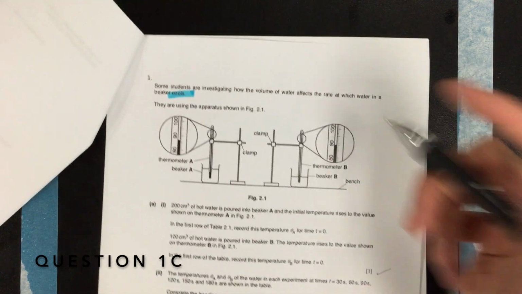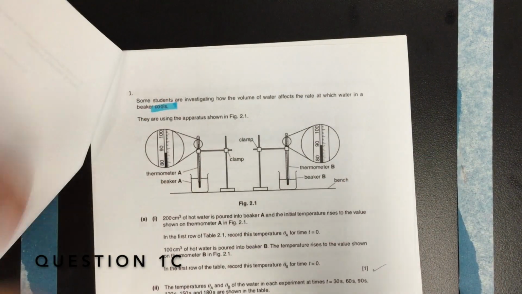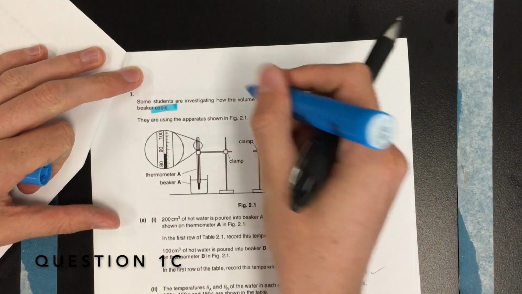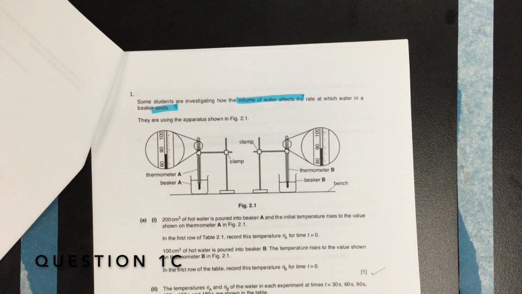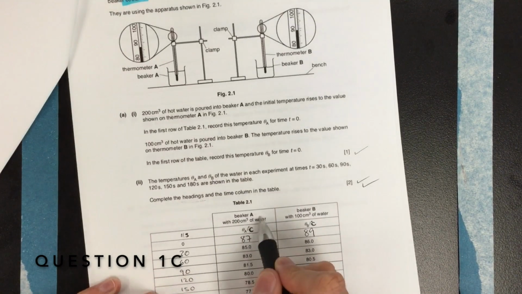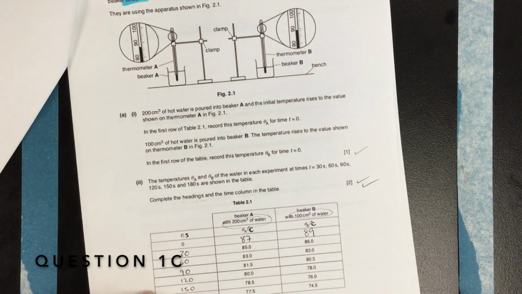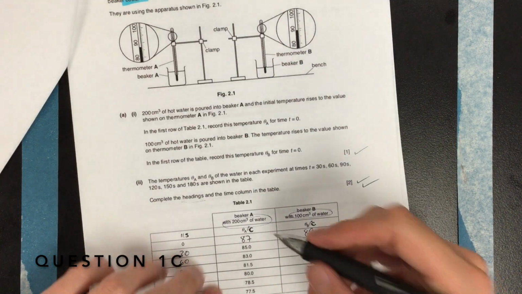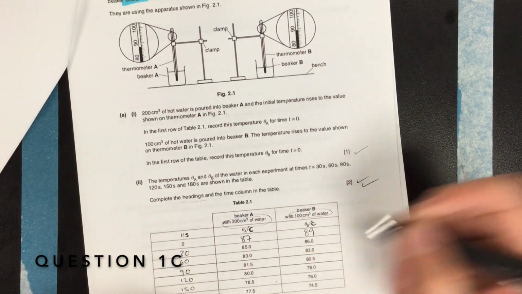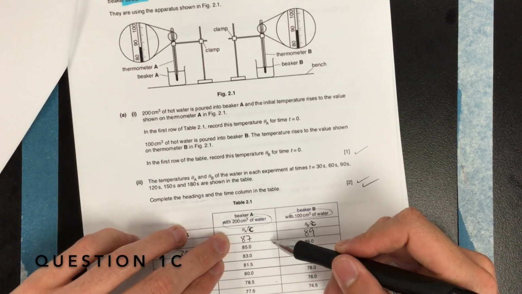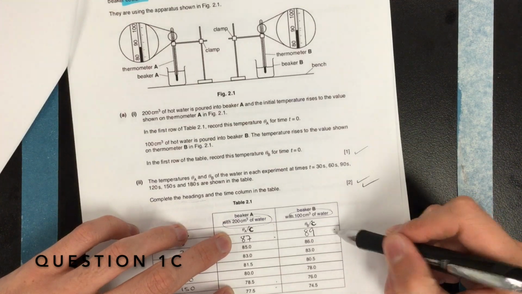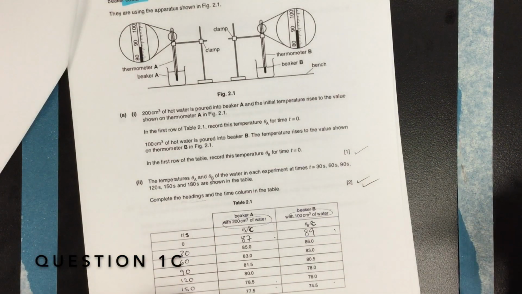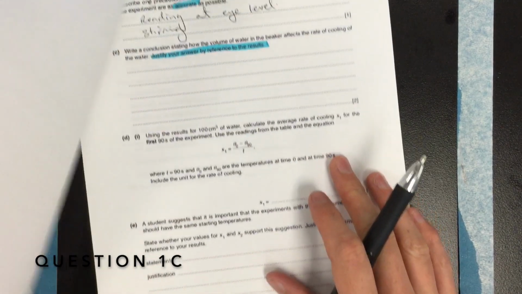we're investigating the volume, right? So this is what I should be doing. As I was just doing there, you should be reading back, checking what it's about. So we're investigating how the volume of water affects it. So we're saying, how does the volume affect this? And I know that beaker A has a larger volume, beaker B has a smaller volume, and I can see that beaker A has cooled down more slowly because it's only gone from 87 to 77, that's about 10, and the other one has gone from 89 to 74.5, so that has gone down by about 15.